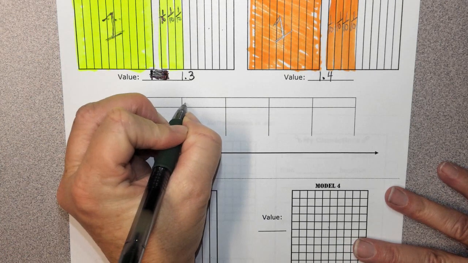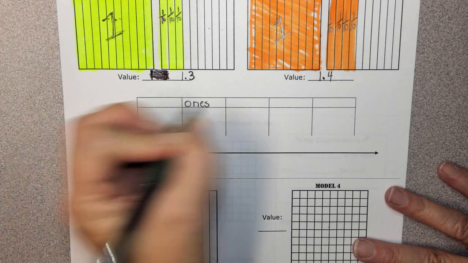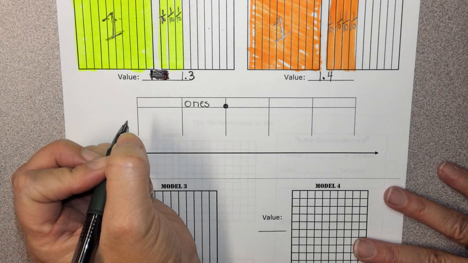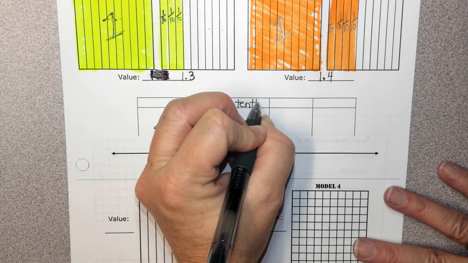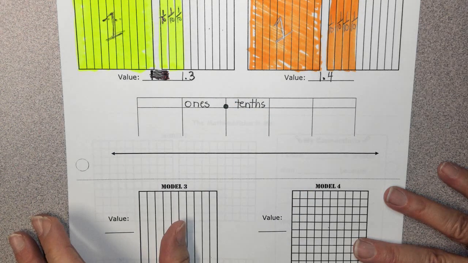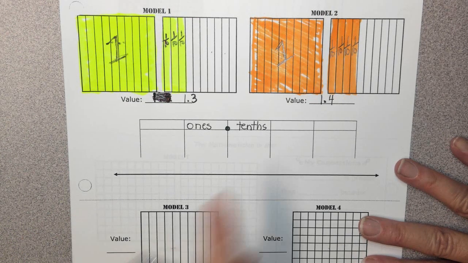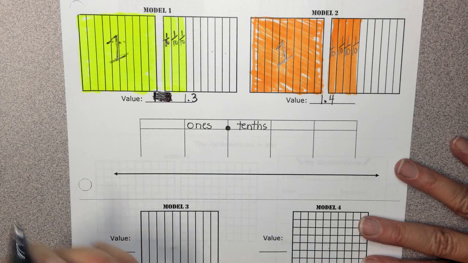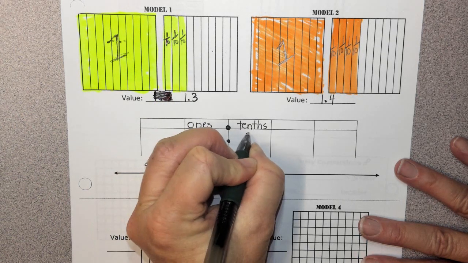And I'm actually going to put the ones in this box. Then I'm going to put a decimal right here on this line. And then we have our tenths place. I'm not going to worry about my hundredths or my thousandths because both of my models are only cut into 10 equal pieces, which means that I'm only going to be worried about the tenths place. Below that, I'm going to first write the number 1 and 3/10.